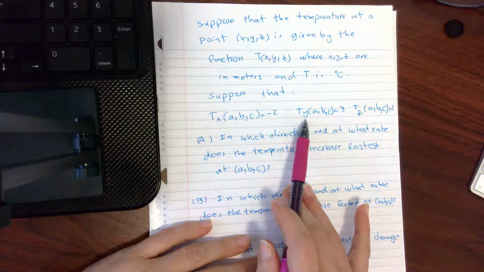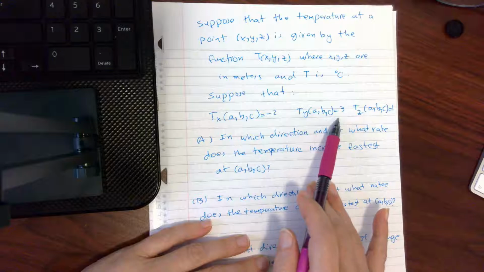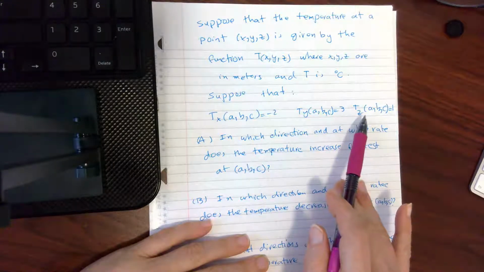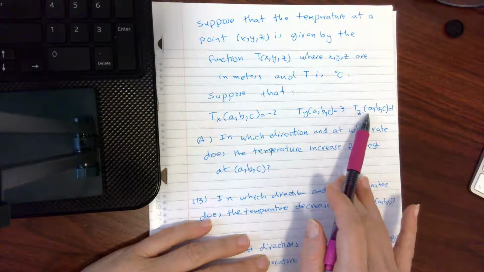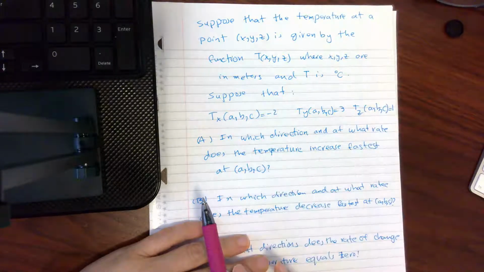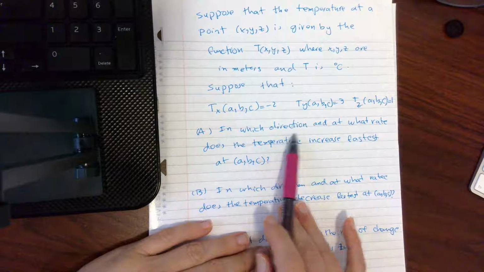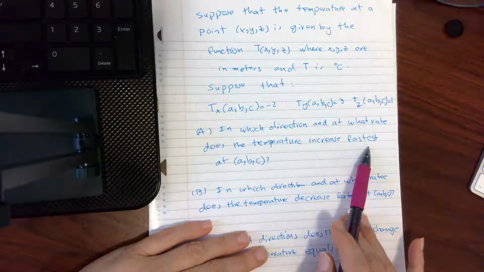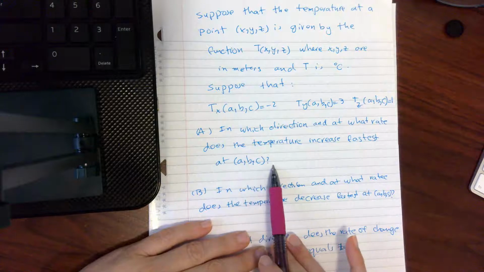The partial derivative with respect to y of T at (a, b, c) is given as 3. The partial derivative with respect to z of T at (a, b, c) is equal to 1. In which direction and at what rate does the temperature increase fastest at (a, b, c)?